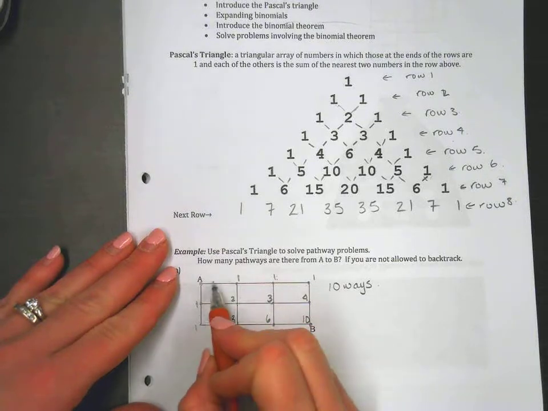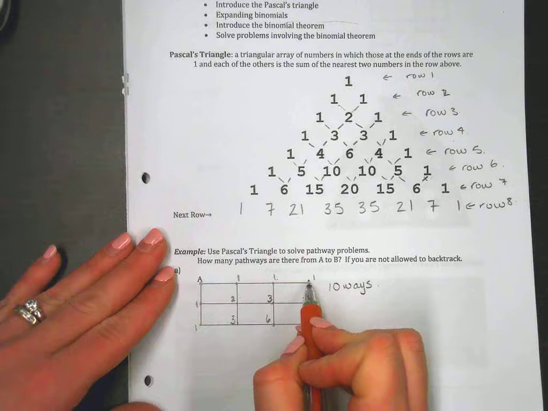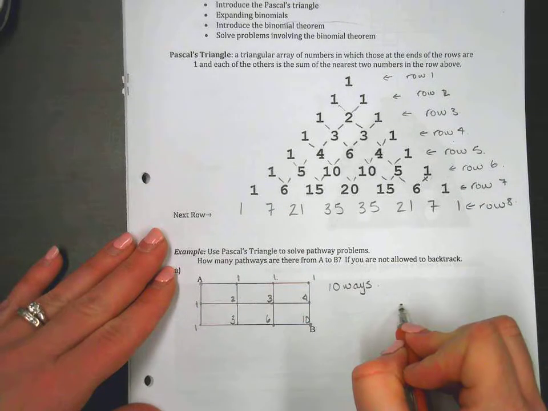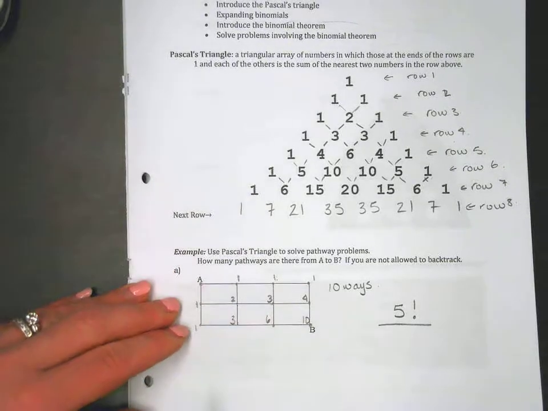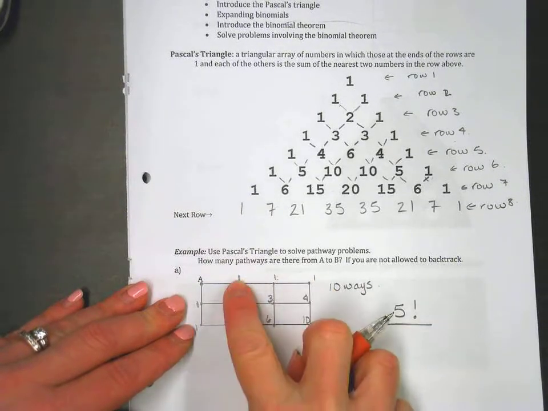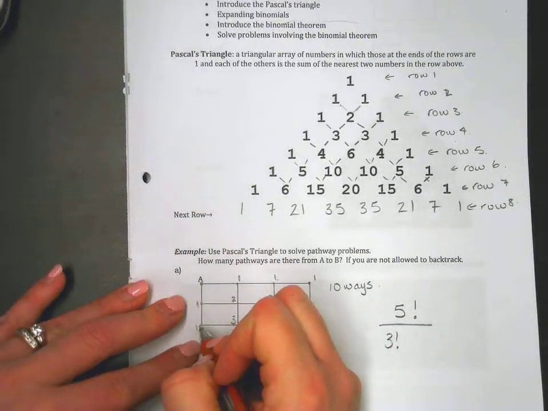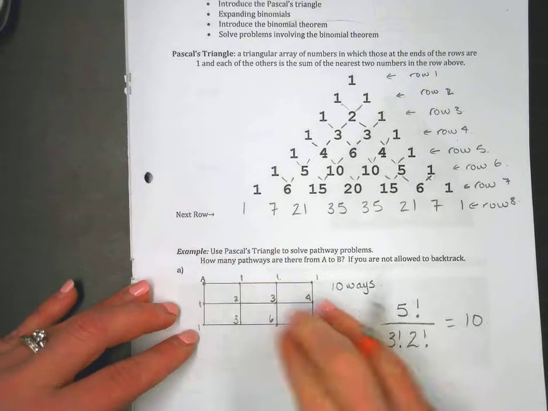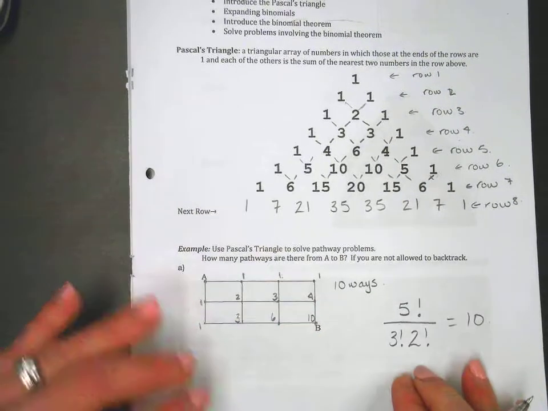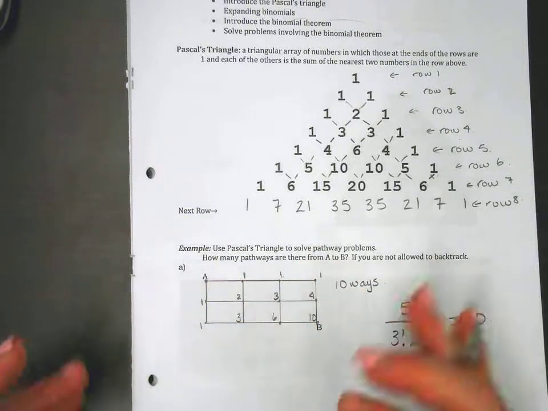If I take 5 factorial and divide it by my identical directions, so I have 3 moves east and 2 moves south, this will also give me the same answer. So whether you use Pascal's triangle or factorial notation, you get this answer. But as pathways get more complex, sometimes this can't be used and you have to use Pascal's triangle, such as the next example.